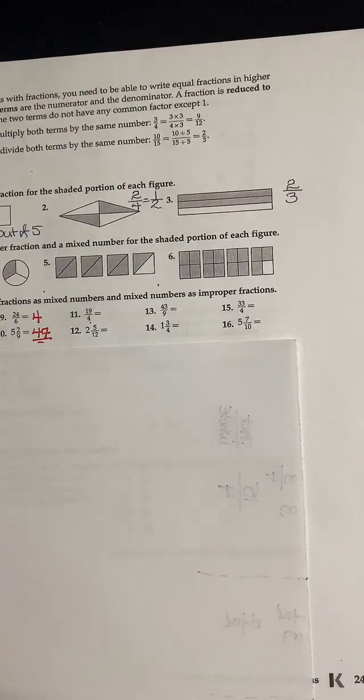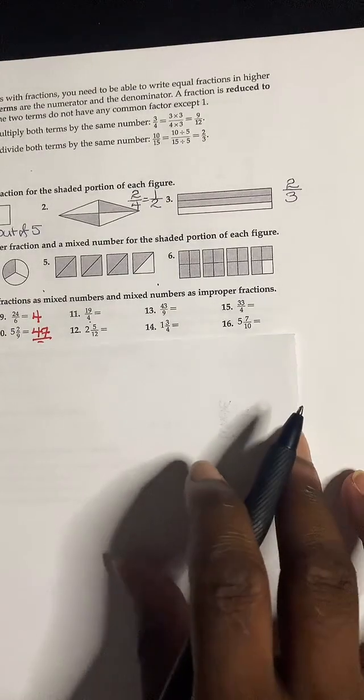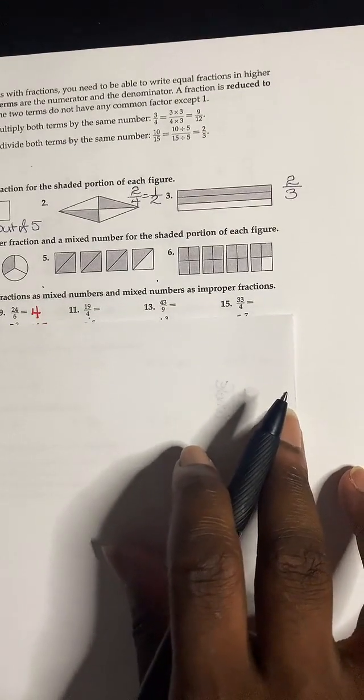Okay, so what about the 19 over 4? 19/4. And you know what? You're not the first person that I've heard that from, that you've never been taught long division.